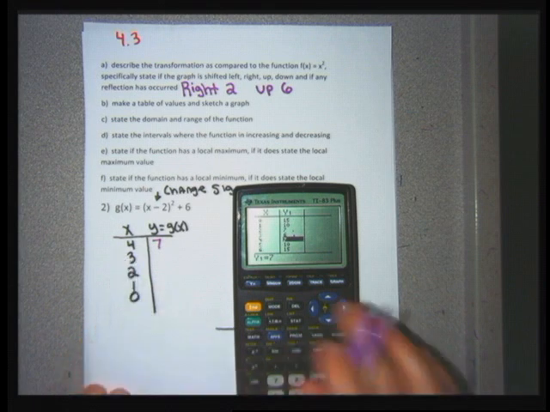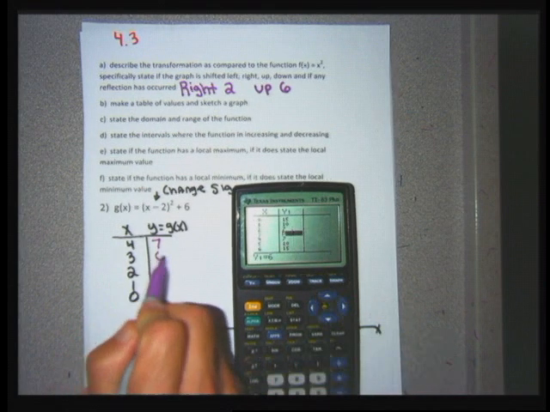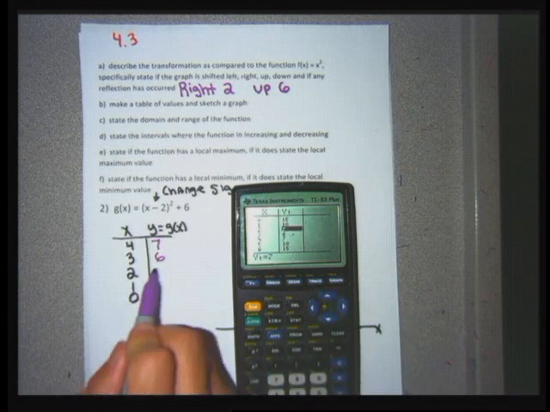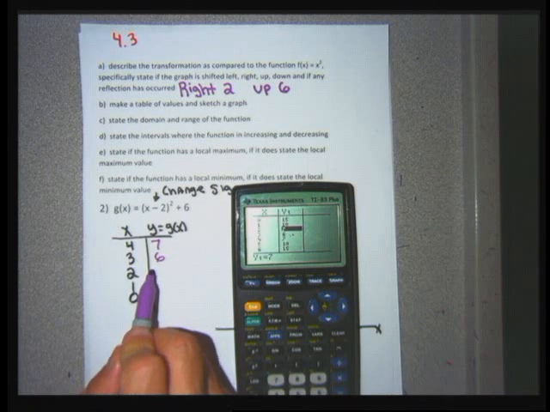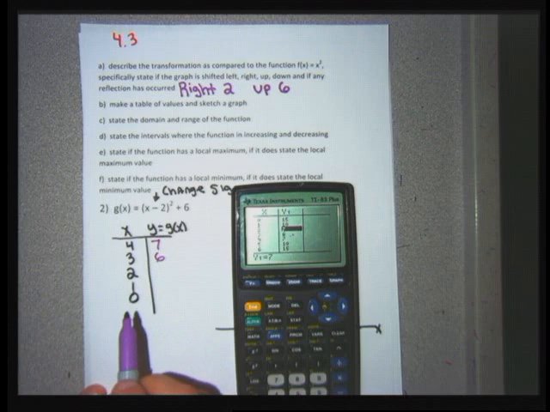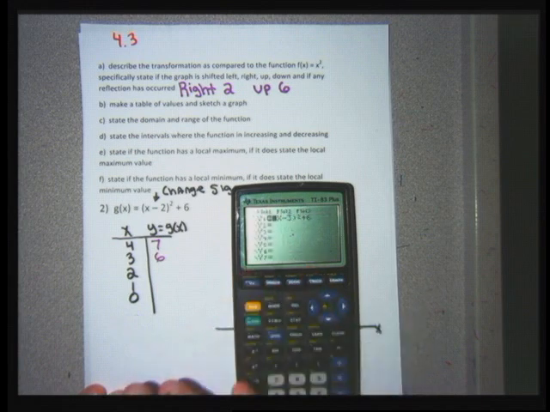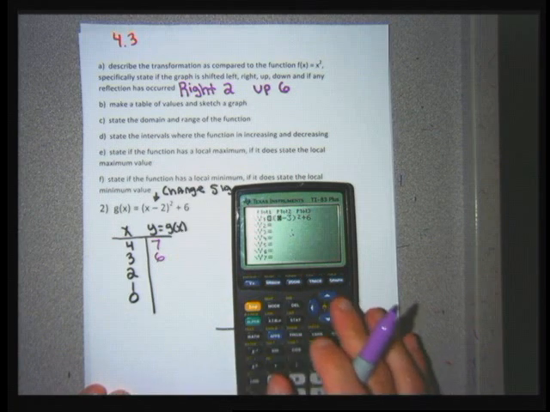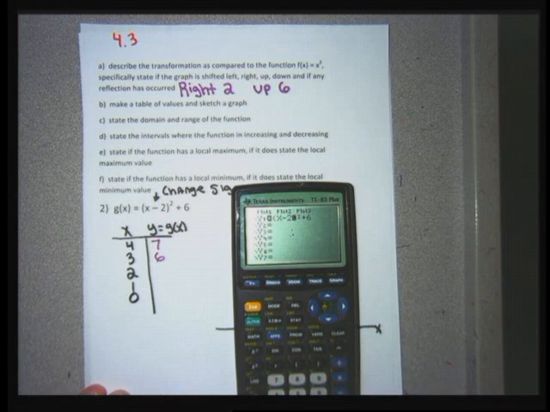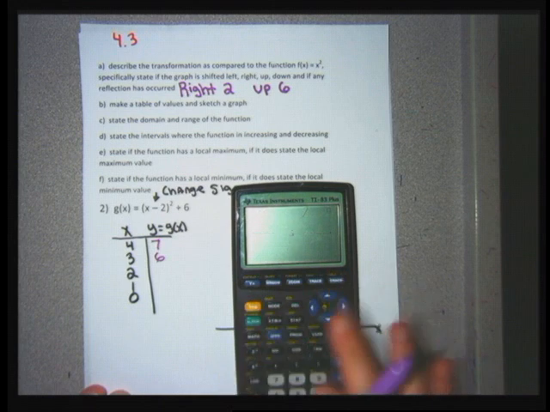For x equal to 3, the y is going to be 6. For x equal 2, the y is going to be... y equals x. I was supposed to do x minus 2 squared. I wrote x minus 3 squared. That was making bad things happen. So let me regraph it and retable it.